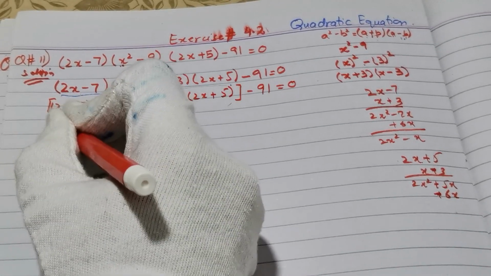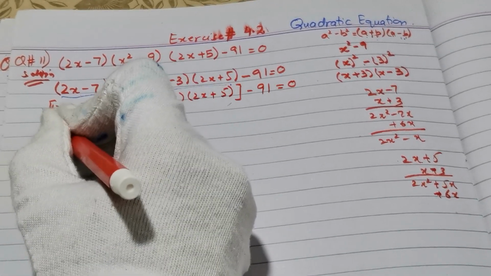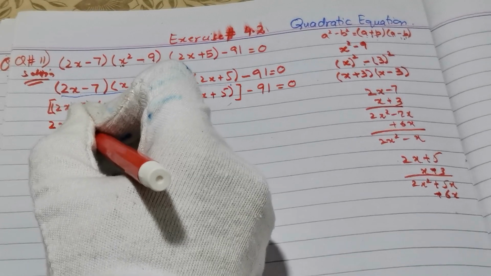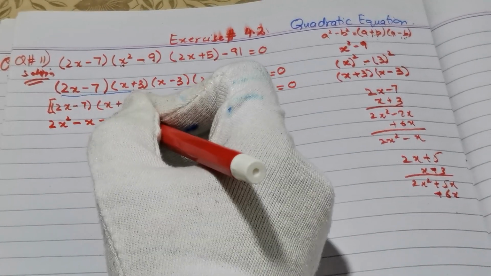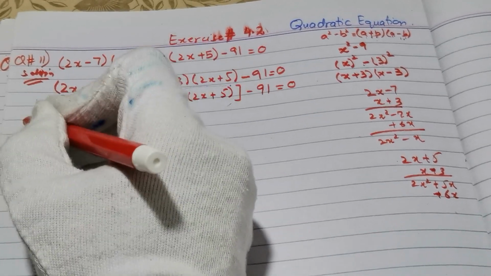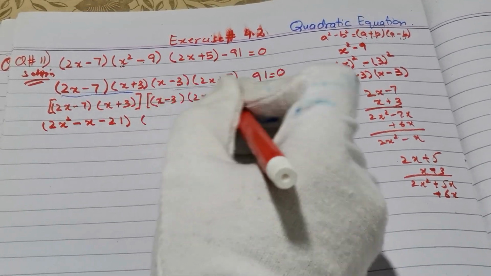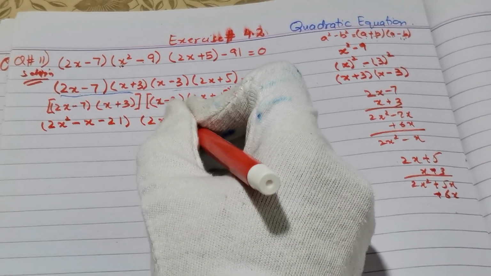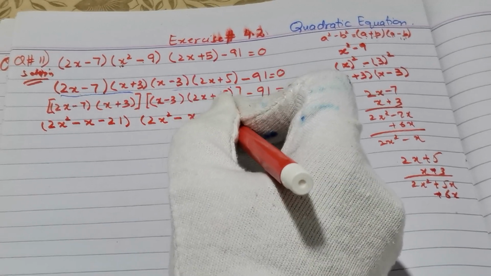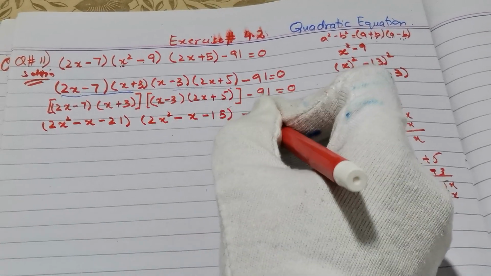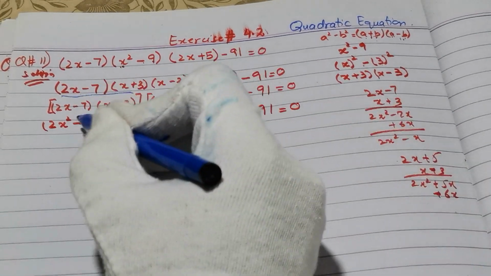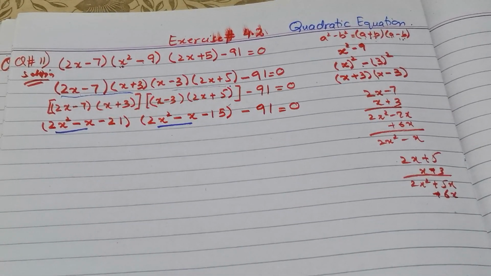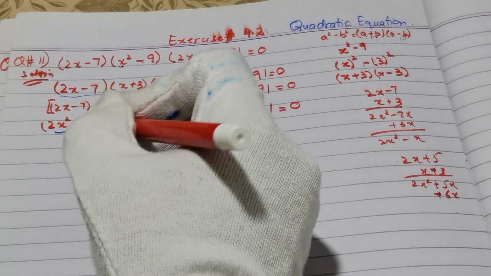Now if we multiply both these two terms, what will we get? 2x square minus x minus 21. And next time we get 2x square minus x minus 15, minus 91 equal to 0. So this term and these terms are the same.